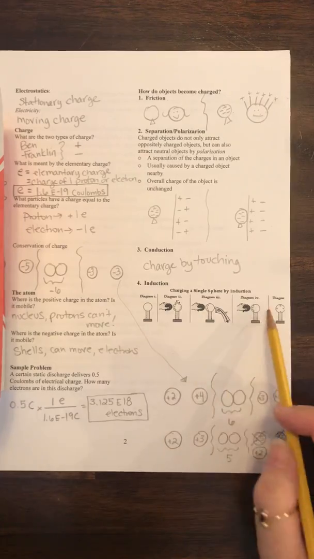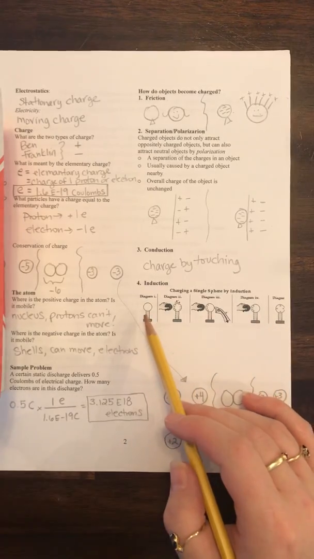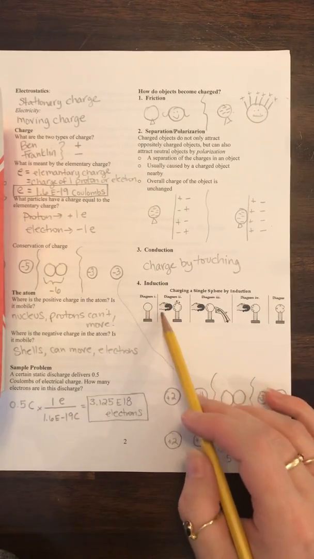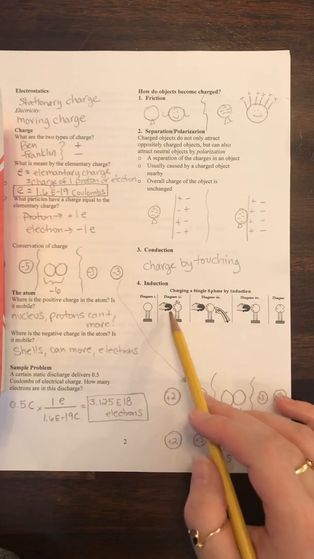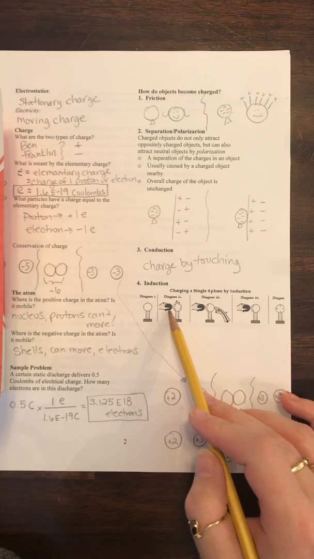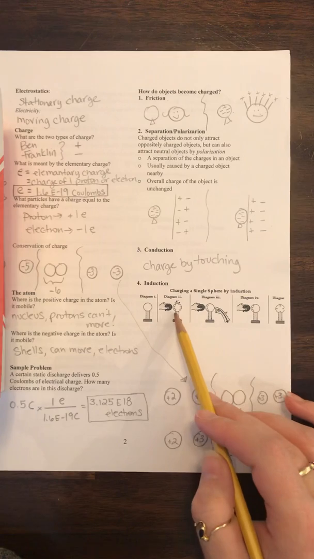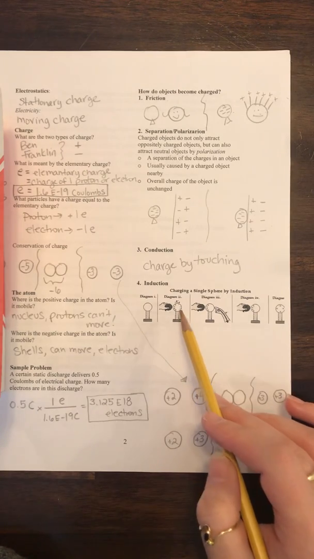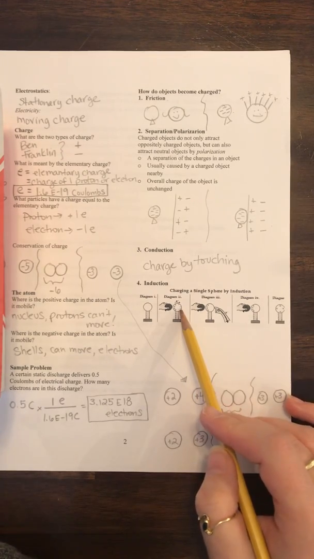The last one is induction, and what this is showing is if I take something that is neutral, and I bring something that is negatively charged close to it, we see all the positives go on one side and all the negatives go on the other side.